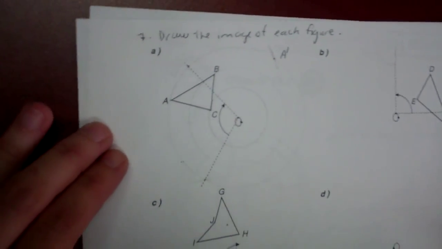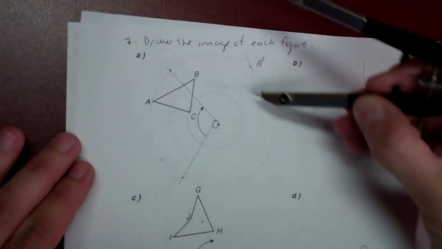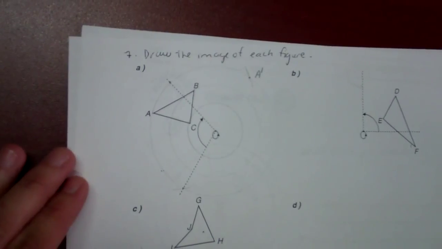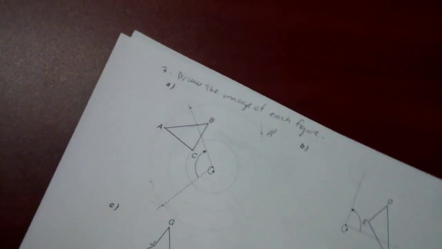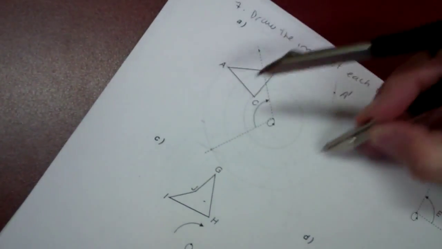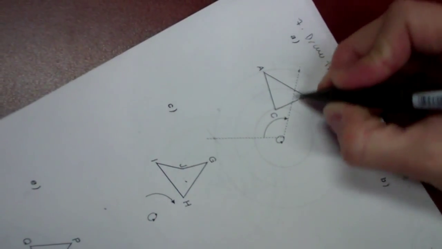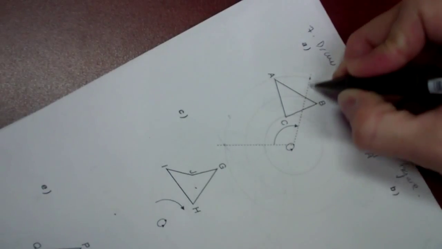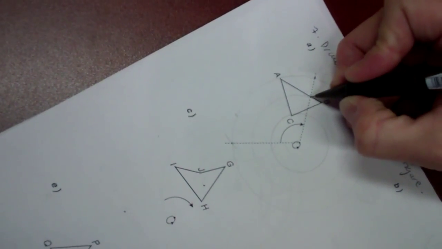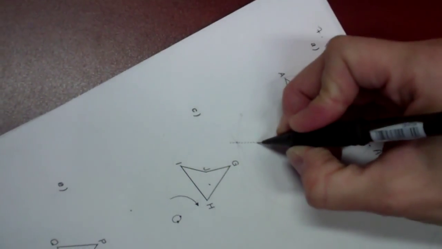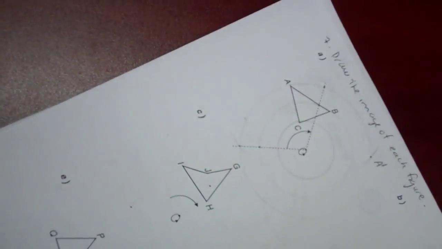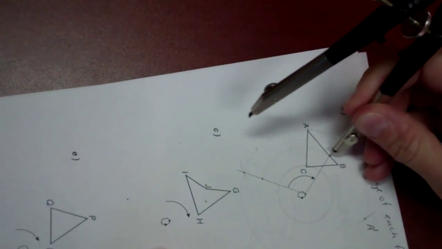I will do the same thing now with letter B. Letter B is on a different circle. This time, letter B is on the circle in the middle. So I'm going to do the same thing. The side of this angle touches the circle here and over there. So it's going to be a bit smaller.